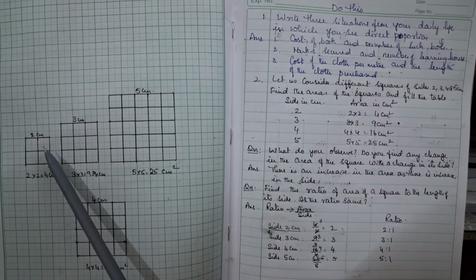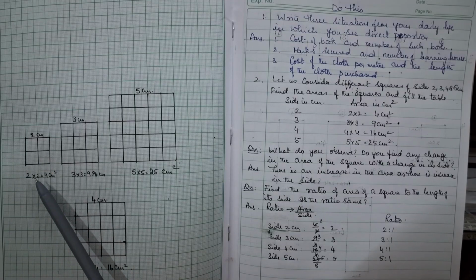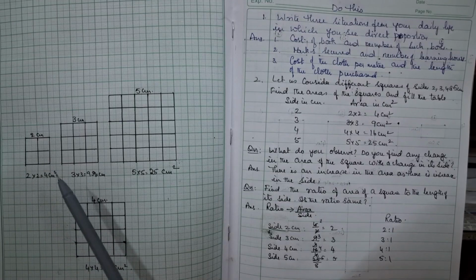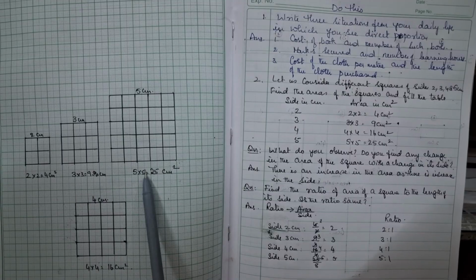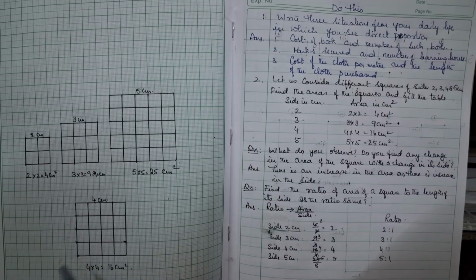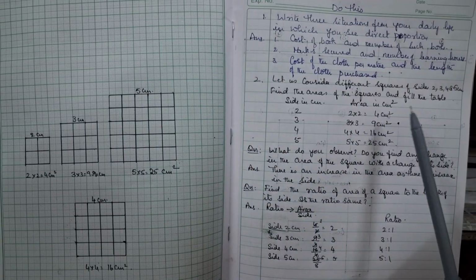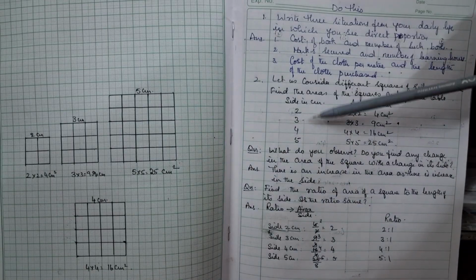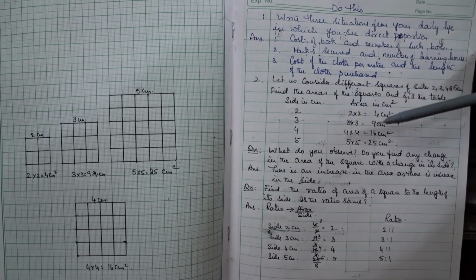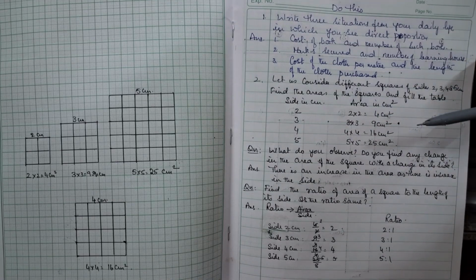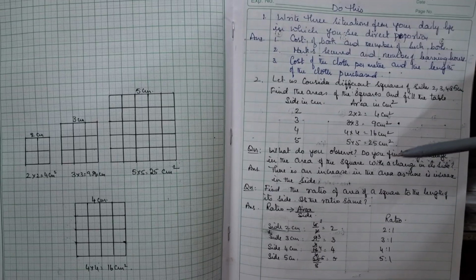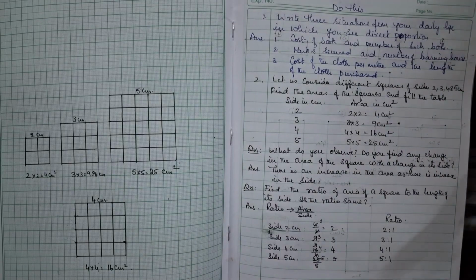So area of this square is side into side, 2 into 2, 4. Here 3 3s are 9 square centimeters. Here 5 5s are 25 square centimeters. 4 4s are 16 square centimeters are the areas. So here I have written side 2, 3, 4, 5 and areas: 2 2s are 4, 3 3s are 9, 4 4s are 16, 5 5s are 25. So based upon this, you have certain questions.